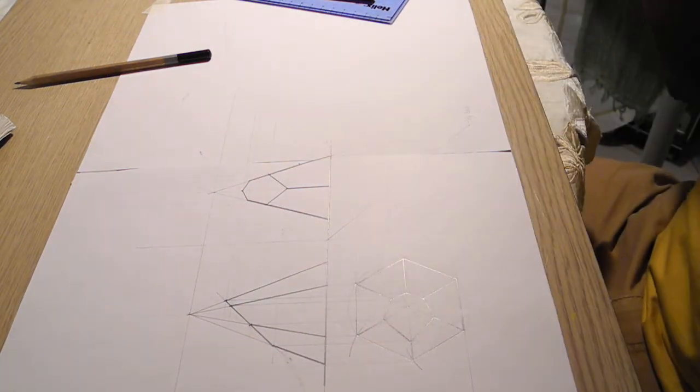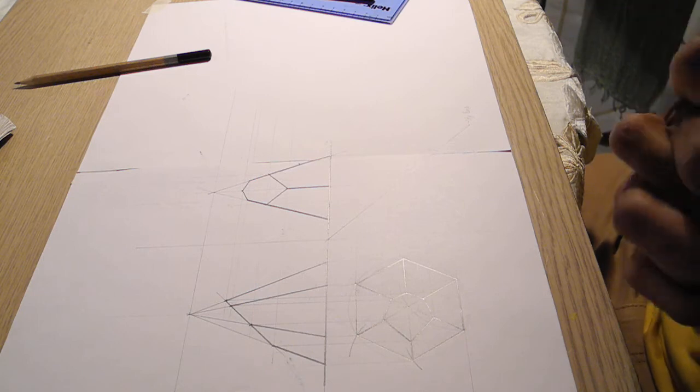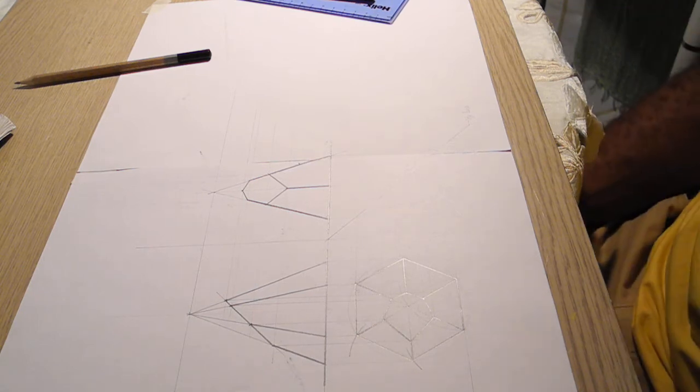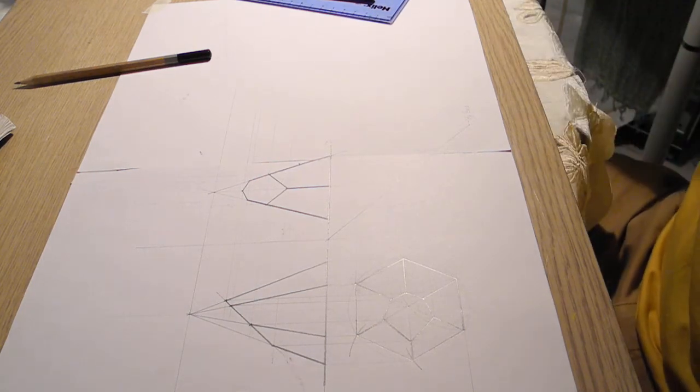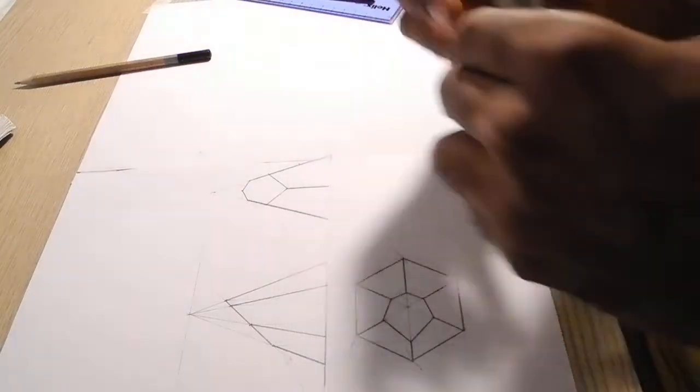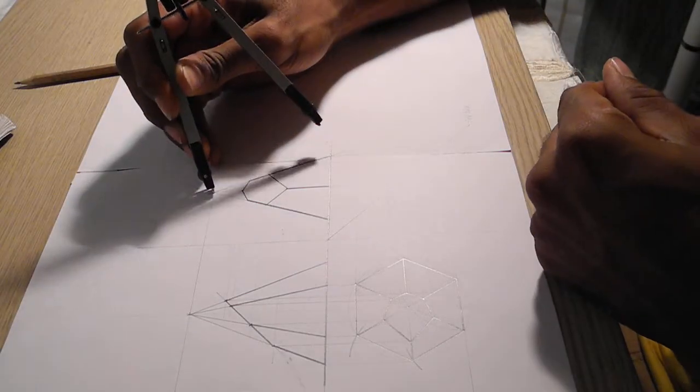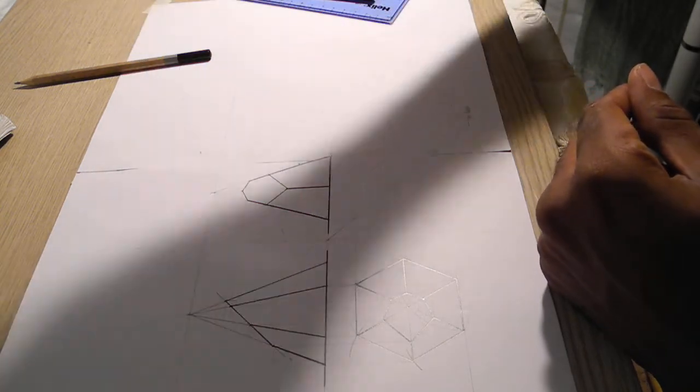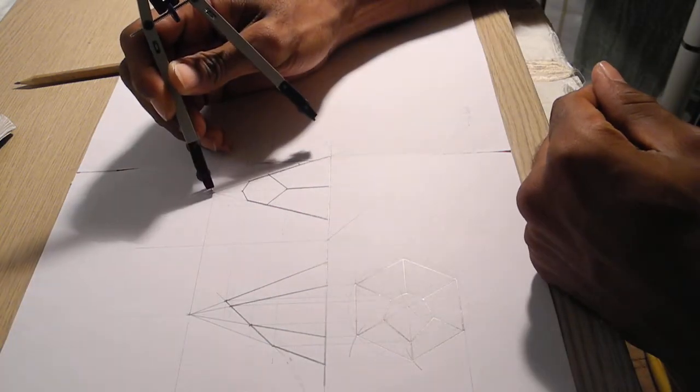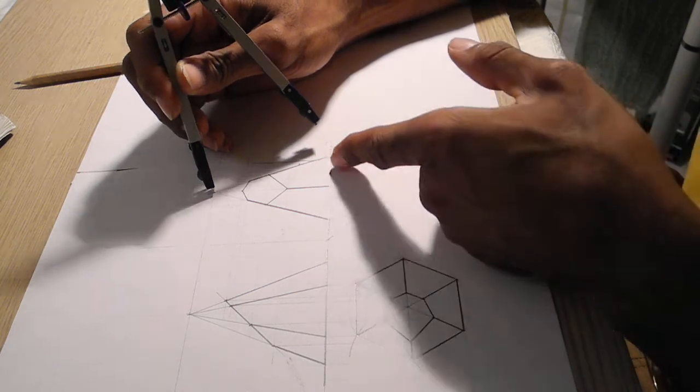Now, from here, we're going to be creating a development. At this point, we have enough information that we can start to create our development. First, we're going to open our compass, point it at the apex of the second elevation.